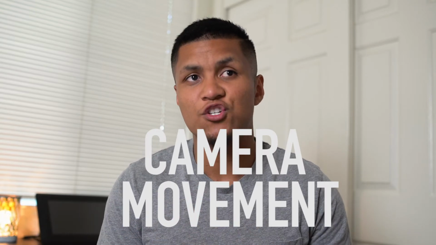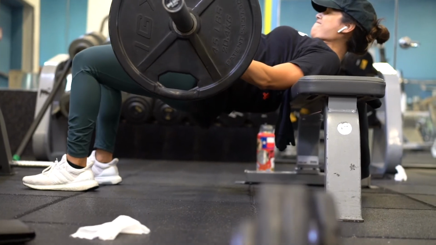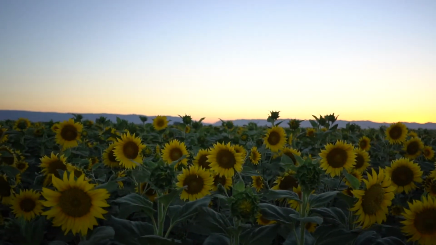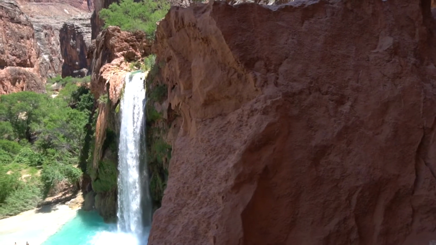Next is camera movement. I always want to make sure that there is movement in the shot. Movement helps create depth and emotion, and it'll also help your videos look more professional and cinematic. I'll pan from left to right, up and down, forward and backward. There's a ton of different camera movement techniques that I like to experiment with.